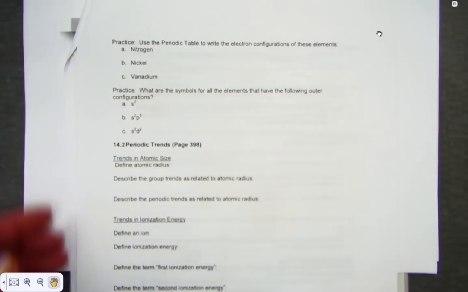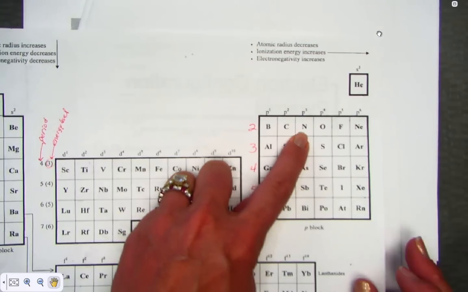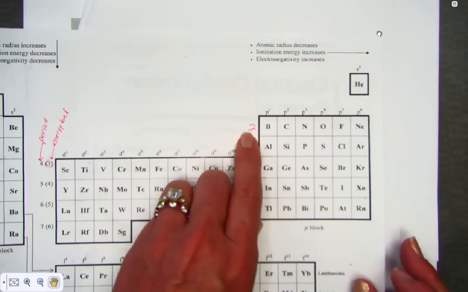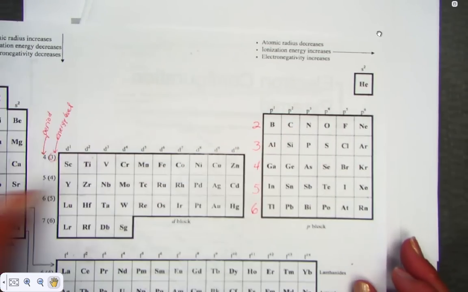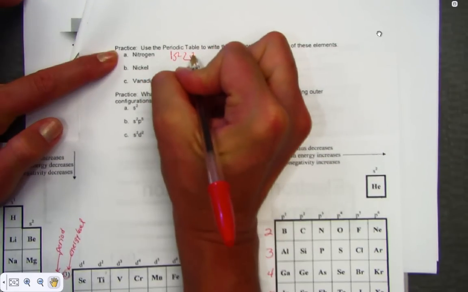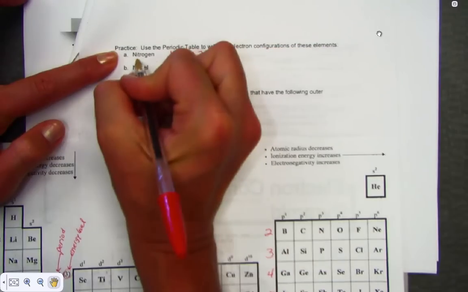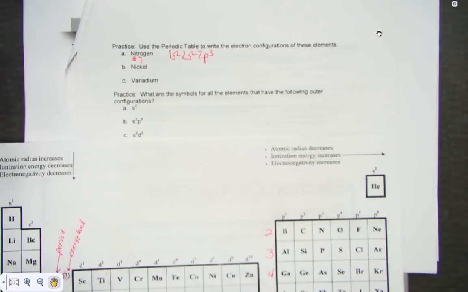Welcome back. Let's check our work. We're going to check for the electron configurations of these elements. Nitrogen. Nitrogen is in the second period. The last thing we wrote was 2p3. If you wrote 1s2, 2s2, 2p3, you have written for all 7 electrons of nitrogen.